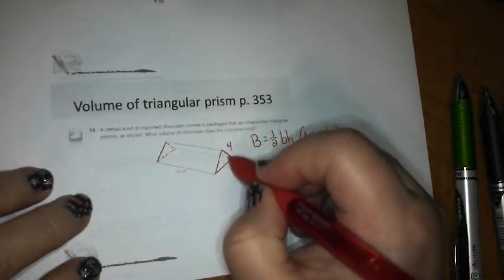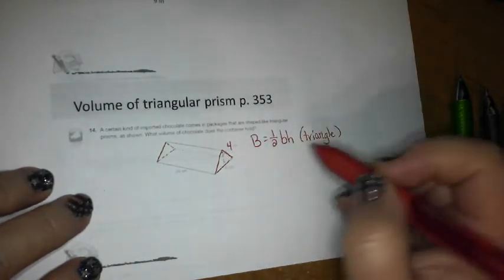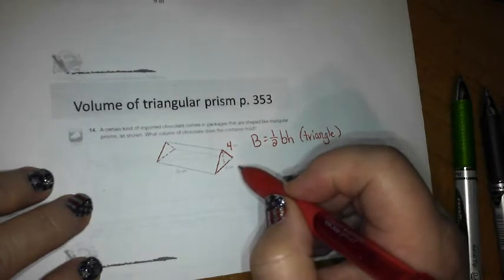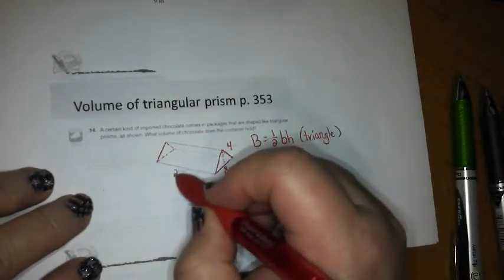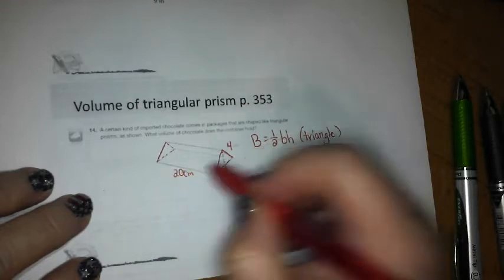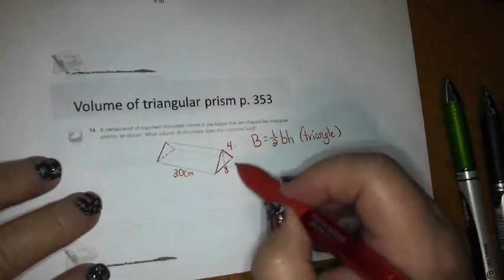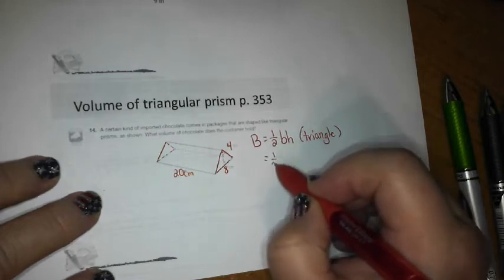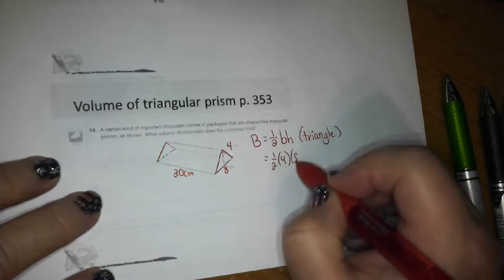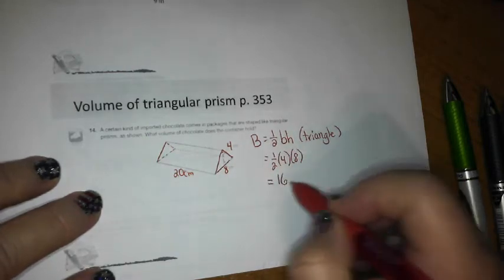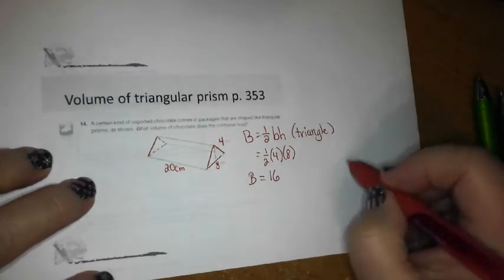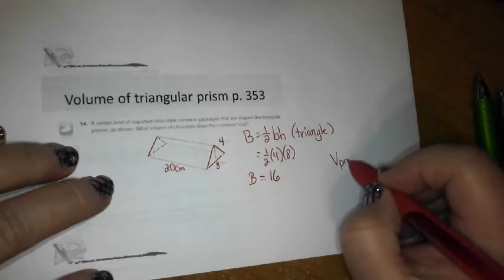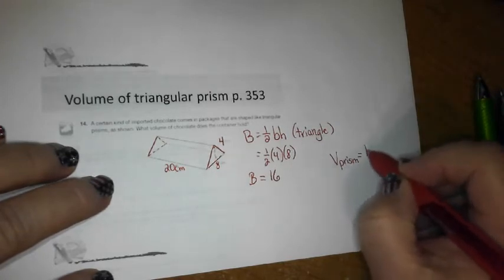That's 4 centimeters for the height, and I believe this is 8 centimeters for the base, and there's a 20 over here. So for my triangle, I'm going to do 1/2 of 4 times 8, which gives me 16 for capital B.